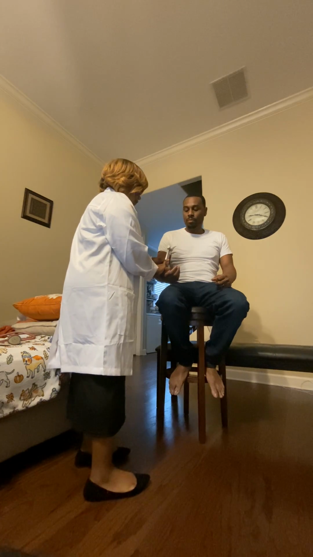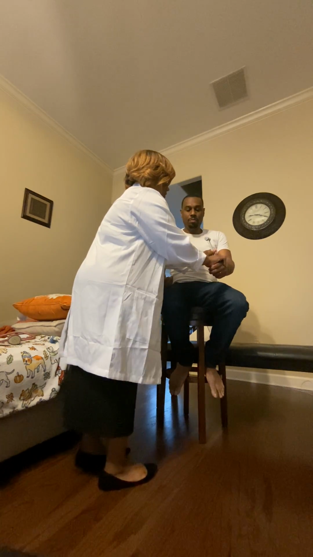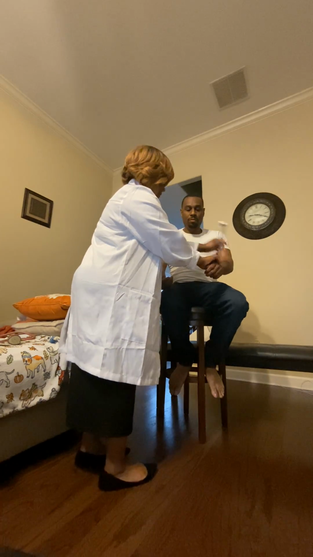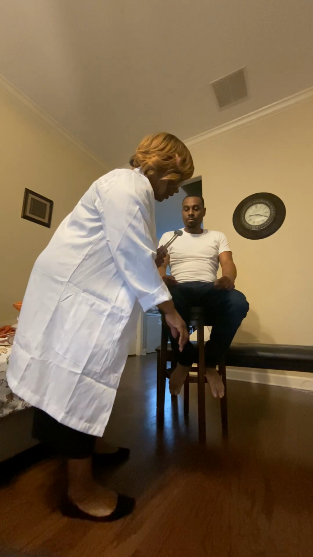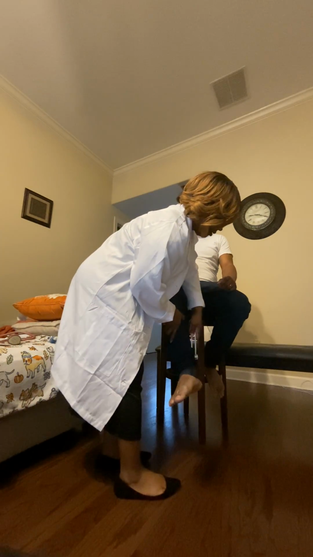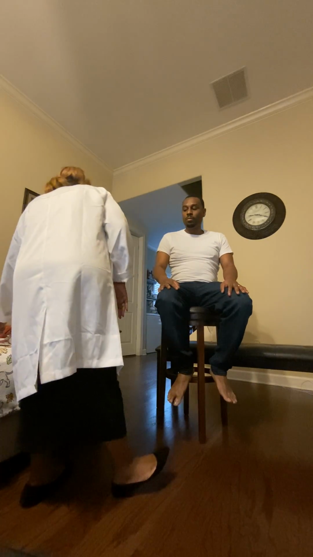All right, so we have the wrist. We have the brachioradialis. All right, and then we have the medial malleolus. All right, and sensation, vibratory sensation, is expected.